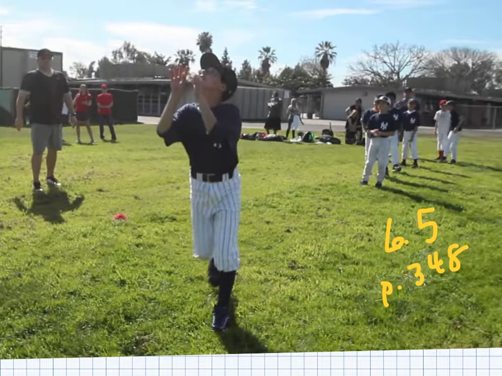So now we're going to talk about lesson 6.5, which is using or instead of and. This picture here is about catching a pop fly and how you can practice on your own. You could throw the ball straight up into the air, and as the ball rises, the velocity gradually decreases until it reaches its highest point, and then the ball will turn around and start falling.